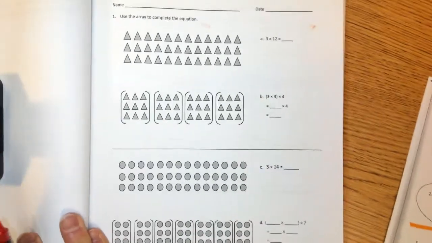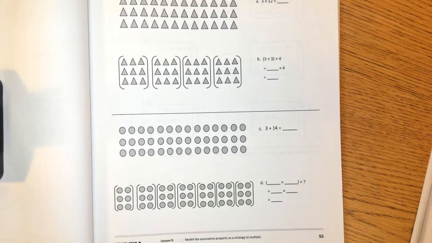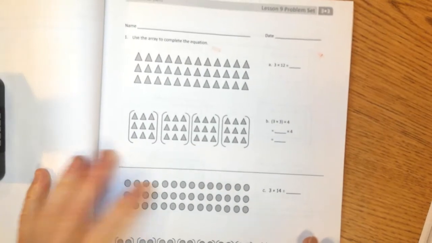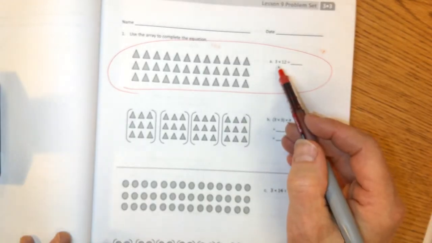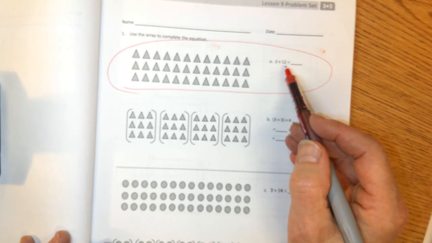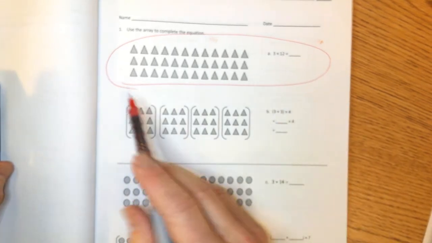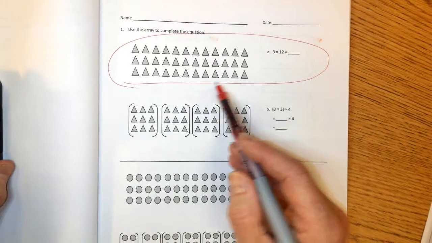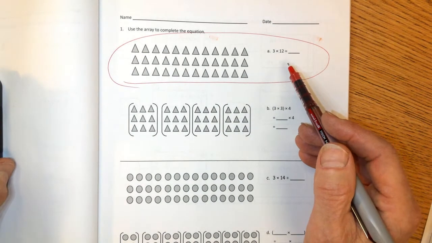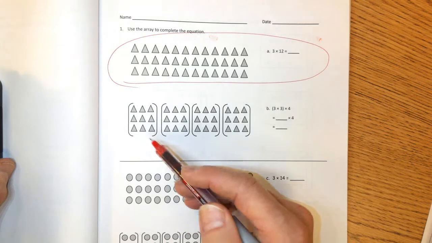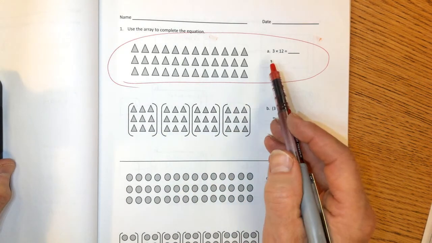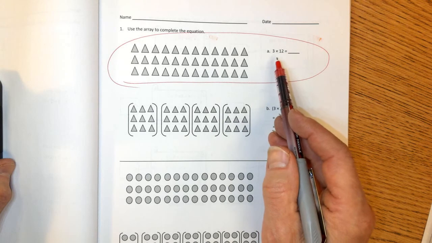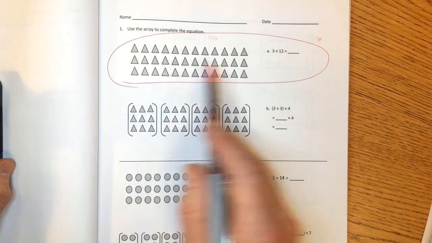Now, how can that be useful to us? Well, in today's lesson, it could be useful when we look at some bigger problems like this one, and we think, gosh, we're not used to working with groups of 12. What can we do? We can break apart this larger multiplication problem into smaller and easier problems. And this was done for us here in this array. So we got this big array that's 3 groups of 12. 3 rows of 12. And we can see them. Row, row, row.